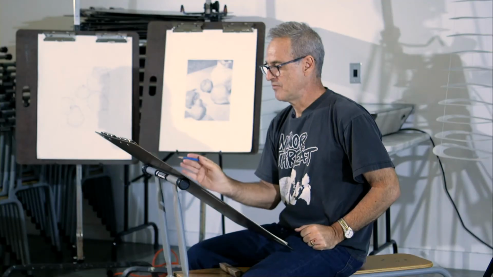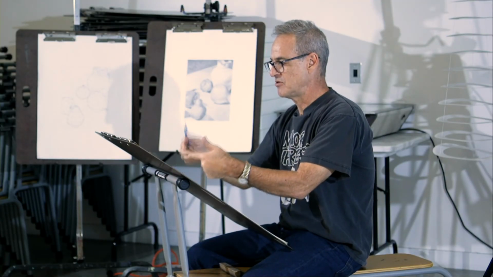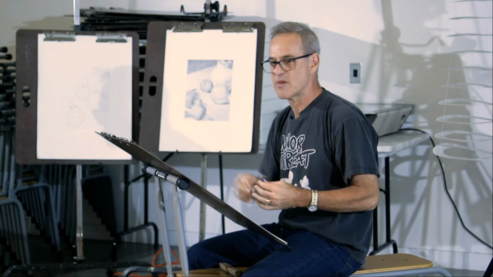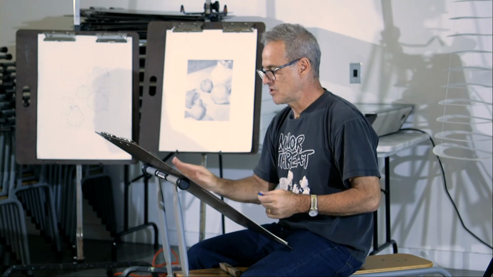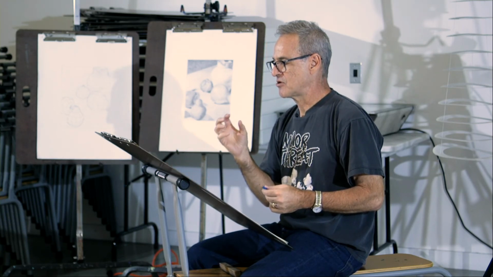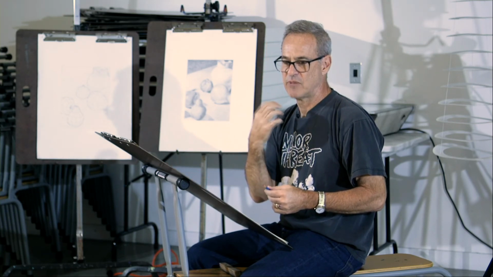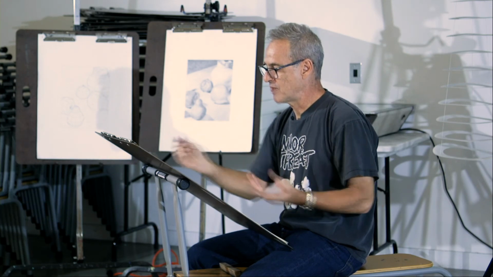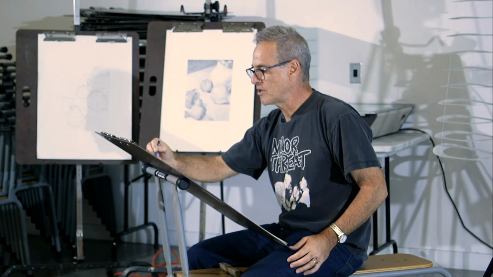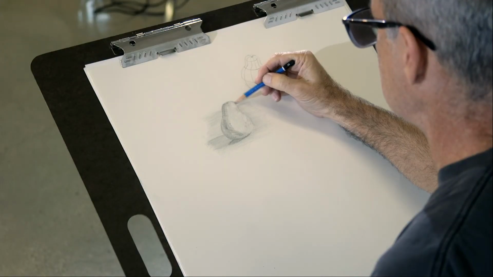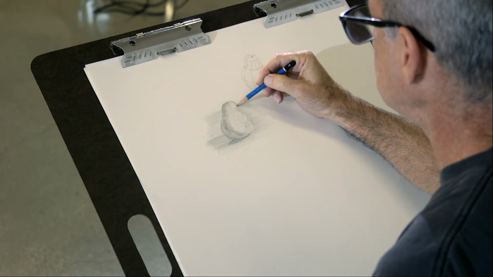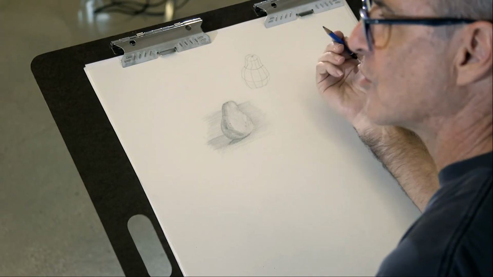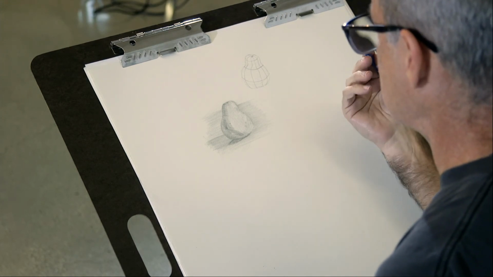Because you may have noticed that at no point was I smudging anything on here. I wasn't using a blending stomp or smudging this with my finger, and I don't want you to do that. If you do that, you'll end up with something that looks blurry rather than sharp. And you can see there's a sharpness to the value happening in here that you would lose if you were trying to do it with a blending stomp.